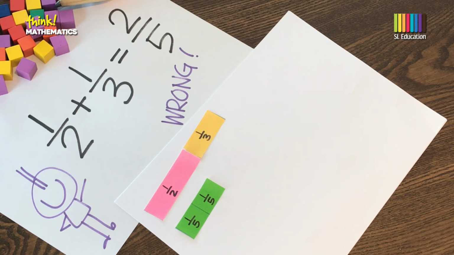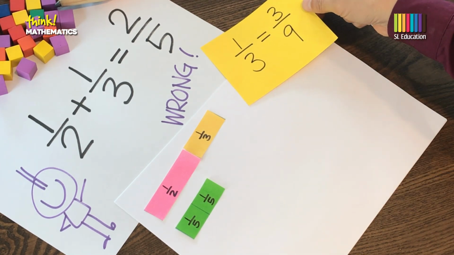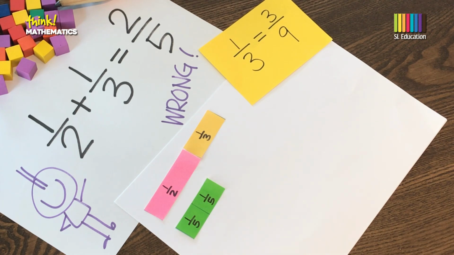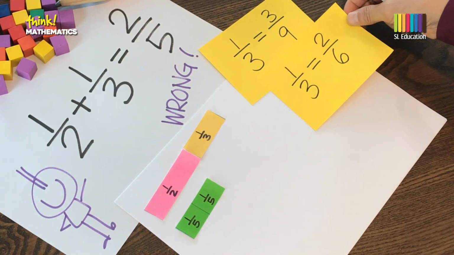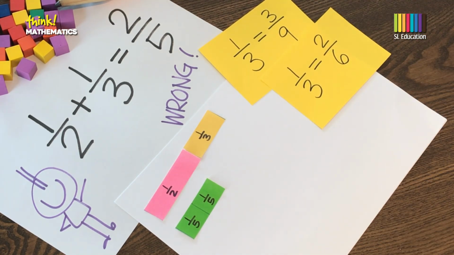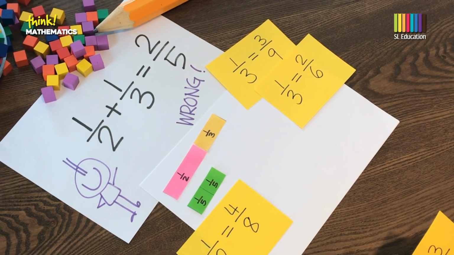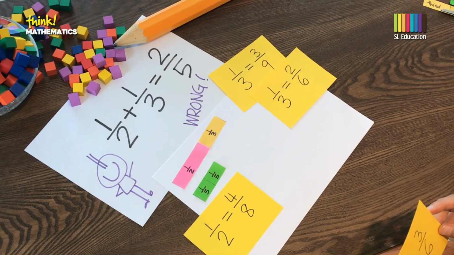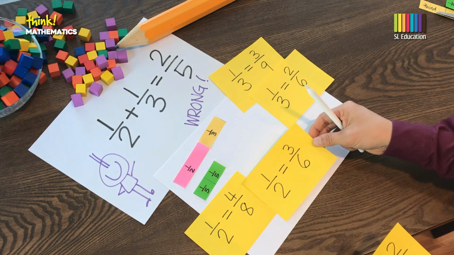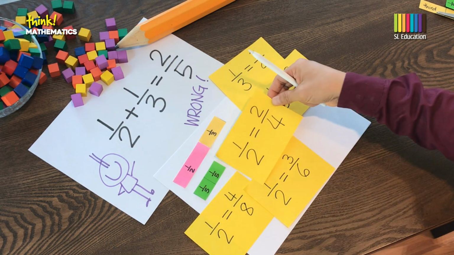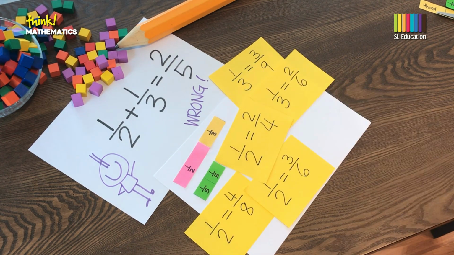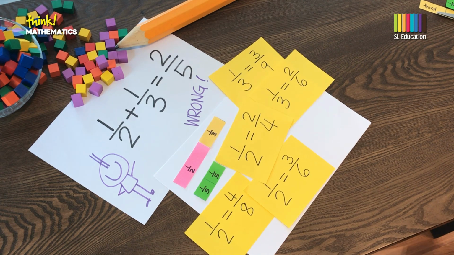Can we also find out the correct answer? I have some fractions that are equal to each other for you. Are you able to use them to suggest a correct answer for the sum of 1/2 and 1/3?